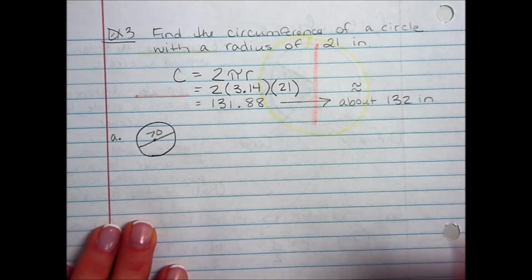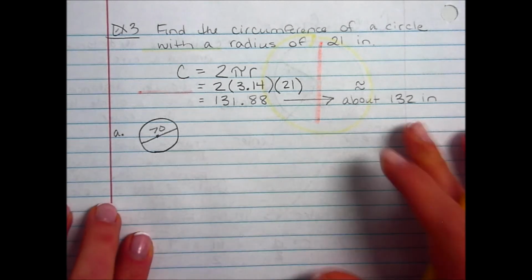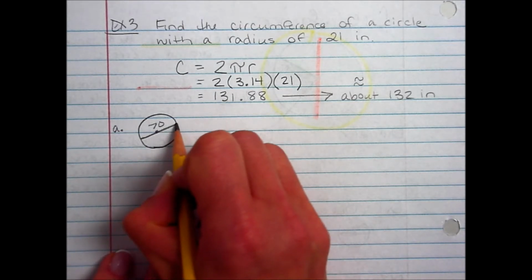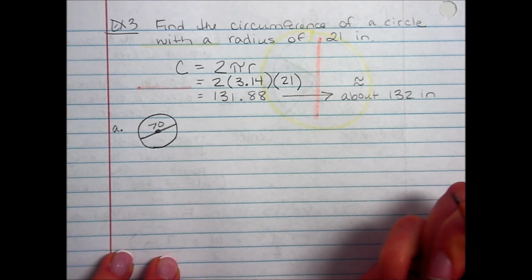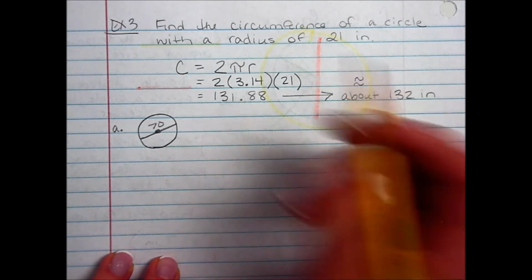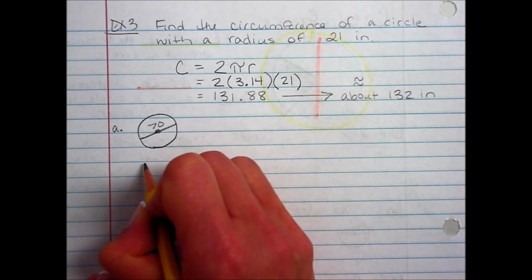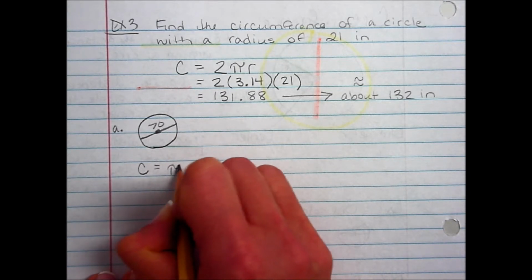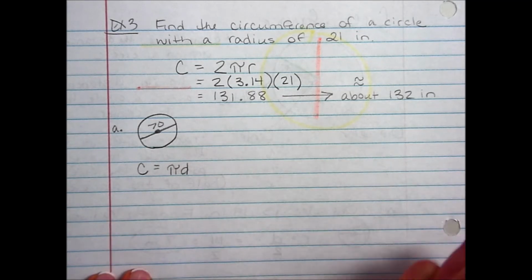All right, I want you to find the circumference for this one. First of all, did it give me radius or diameter? Diameter. It goes all the way across. So I'll use the formula circumference equals pi times the diameter.